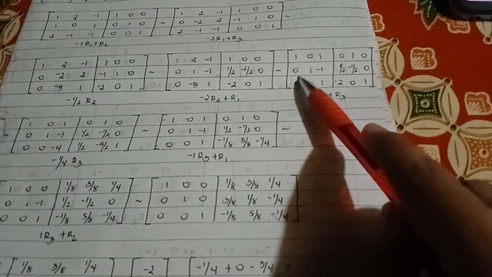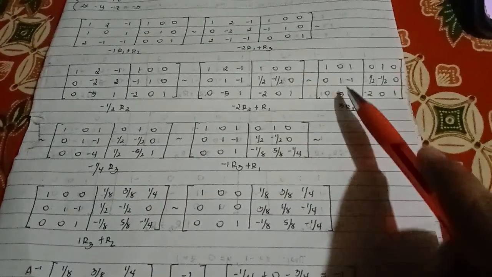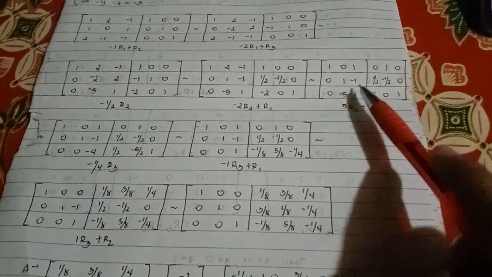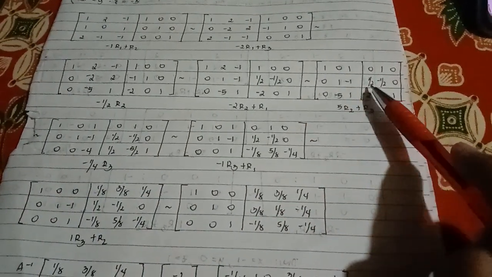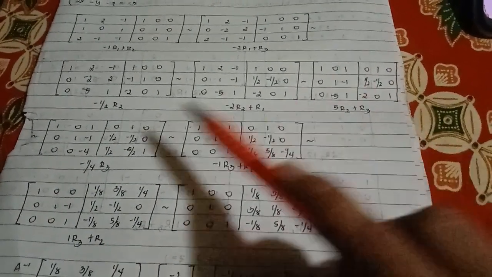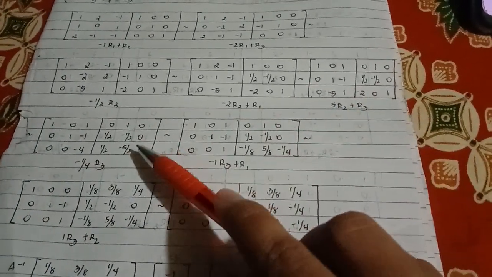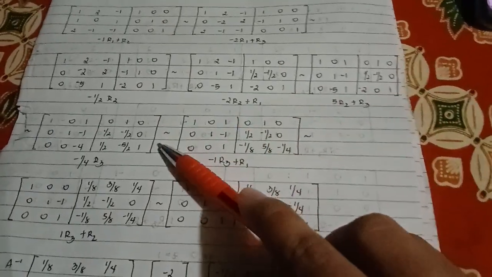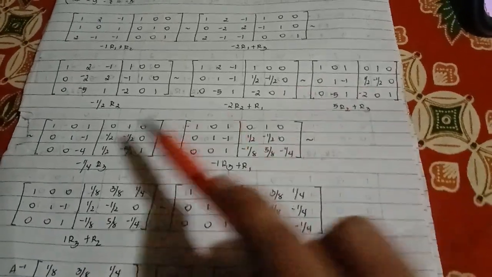So 5 times 0 plus 0 is equals to 0. 5 times 1 plus negative 5 is equals to 0. 5 times negative 1 plus 1 is equals to negative 4. 5 times 1 half plus negative 2 is equals to 1 half. 5 times negative 1 half plus 0 is equals to negative 5 over 2. 5 times 0 plus 1 is equals to 1. So copy the first column and then the second column.